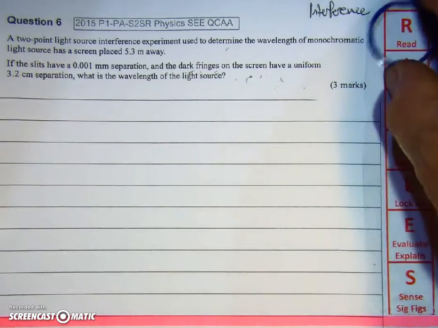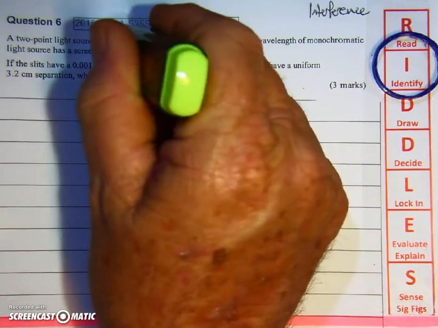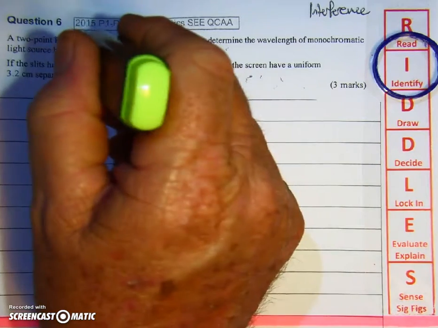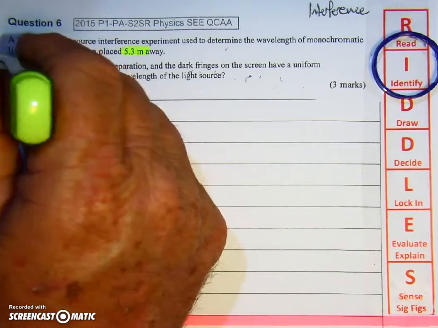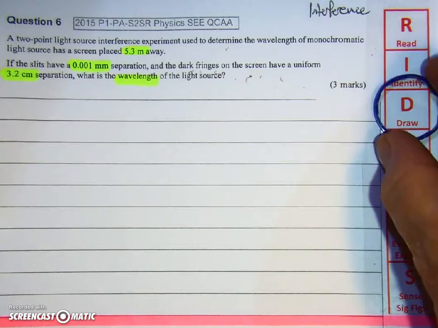We've read the question. Now we want to go back through and identify the important pieces of information. A two-point light source interference experiment used to determine the wavelength of monochromatic light source has a screen placed 5.3 metres away. Let's highlight the 5.3. If the slits have a 0.001 millimetre separation, we need to highlight that, and the dark fringes on the screen have a uniform 3.2 centimetre separation. What is the wavelength of the light source? So the wavelength is what we're after. We've identified the important pieces of information.